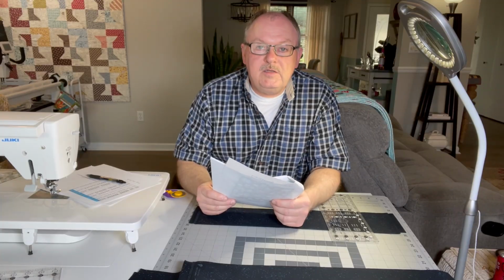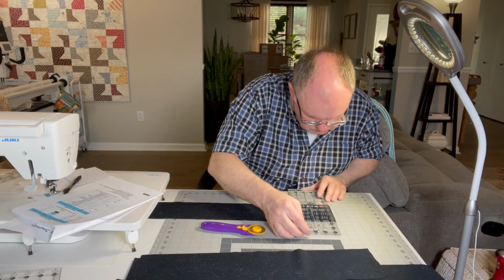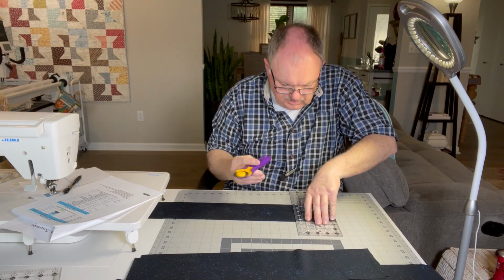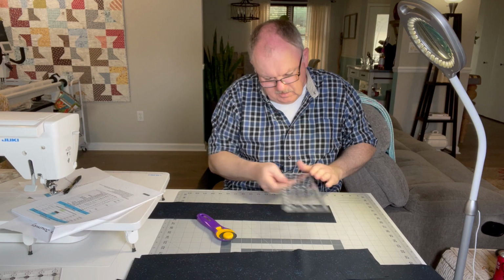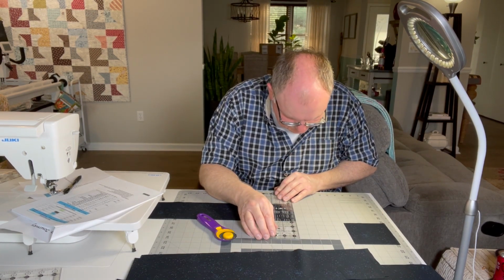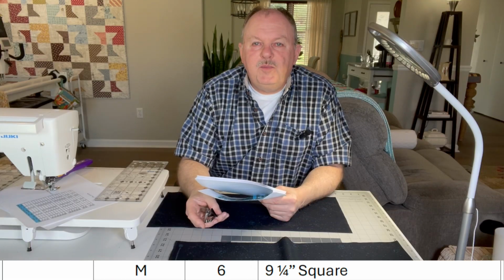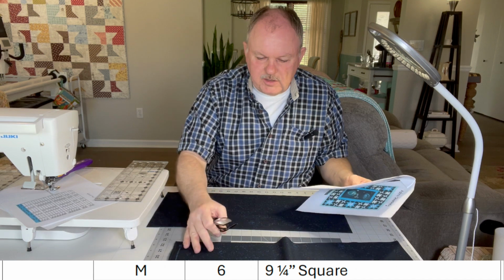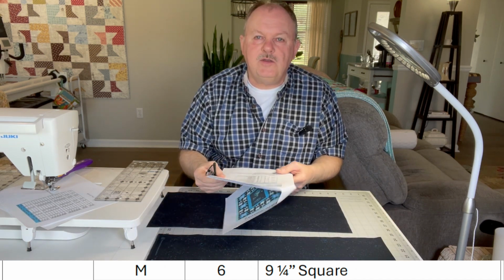Now I'm going to cut my pieces out of the strips. For fabric piece L, I need 24 4.5 inch squares. And of course, the 4.5 inch ruler makes it very nice to cut 4.5 inch squares. For fabric piece M, I have the 2 strips I had cut to 9 1/4 inch strips, and now I need to cut 6 squares of that size.